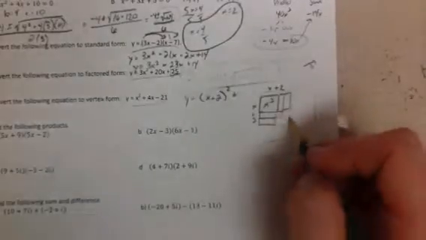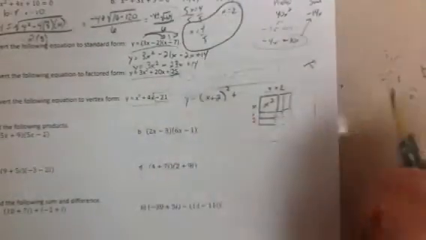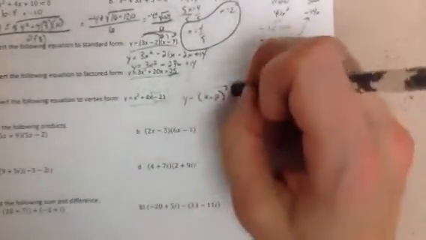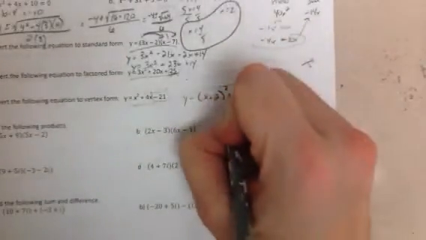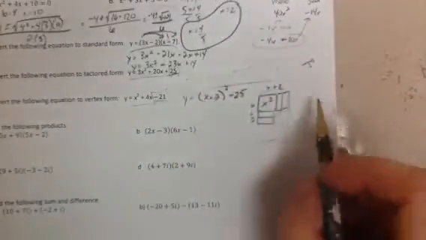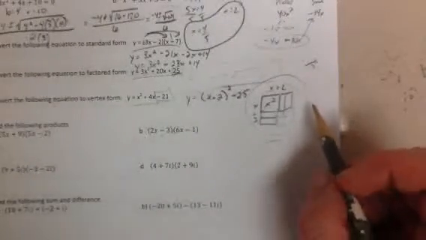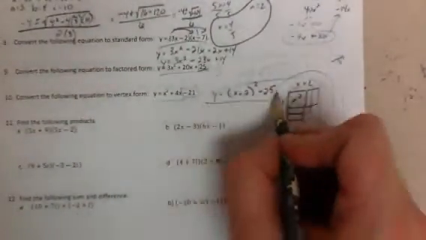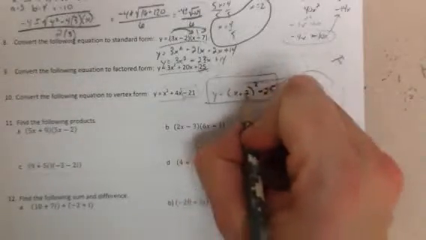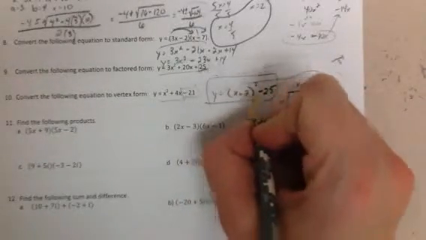So we're short 4 and short another 21. So altogether, we're short negative 25 in order to make this a complete square. So this is the vertex form, and that easily shows that there's going to be a vertex at negative 2, negative 25.